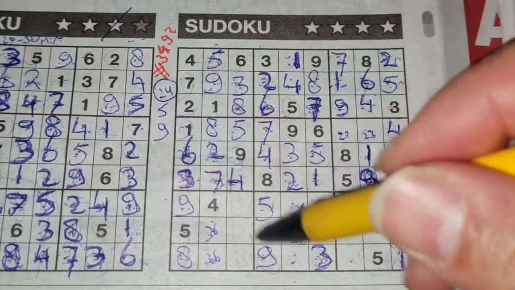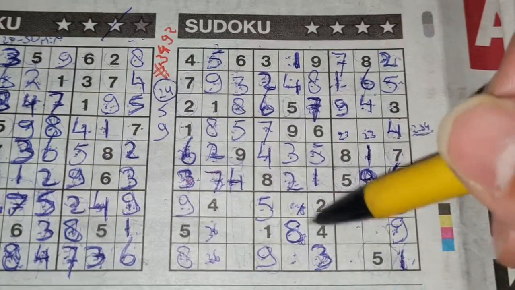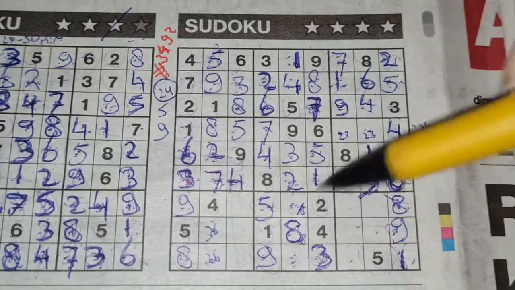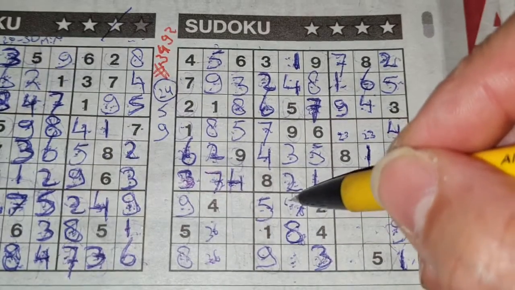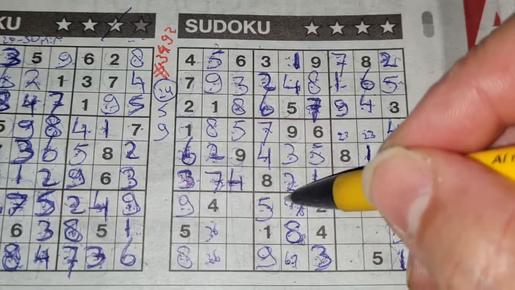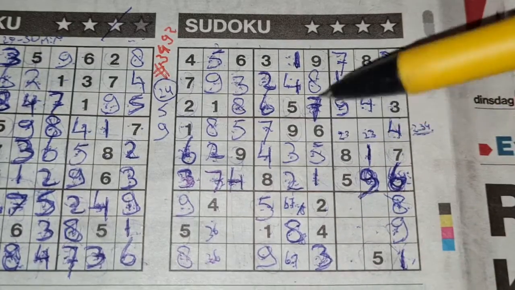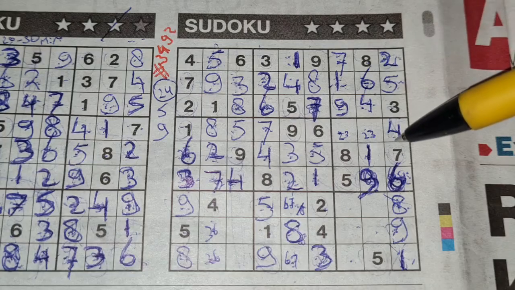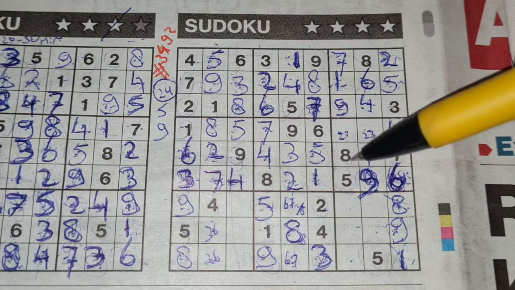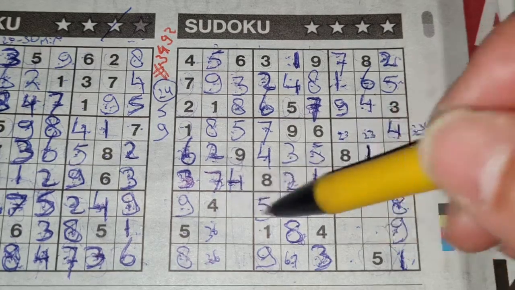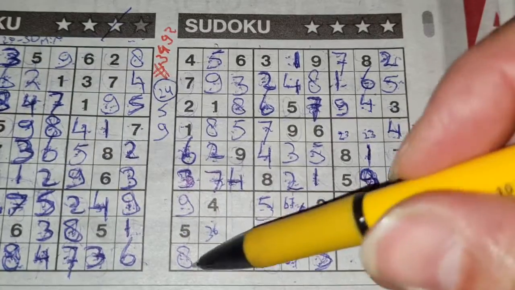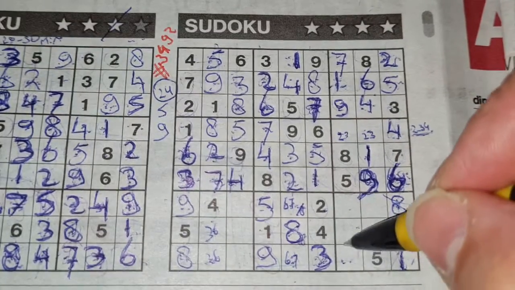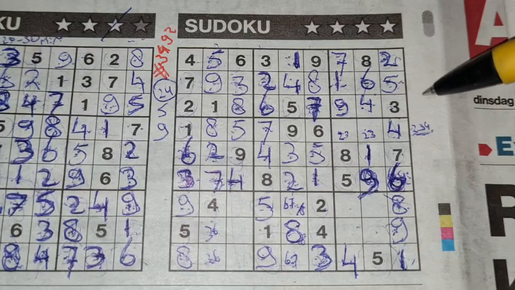Two boxes left in this big square. 1, 2, 3, 4, 5, the 6 and the 7 are missing. Let me mark those two boxes, 6 and the 7. Okay, we have a 4 in this row, 4 in the row below. So the last row, the only place for the 4 should be there.